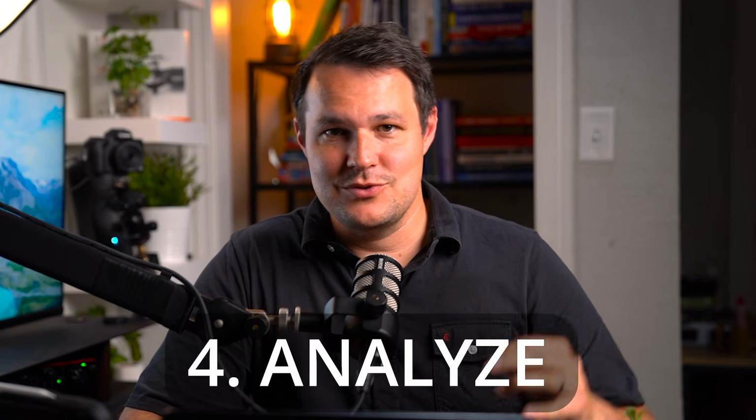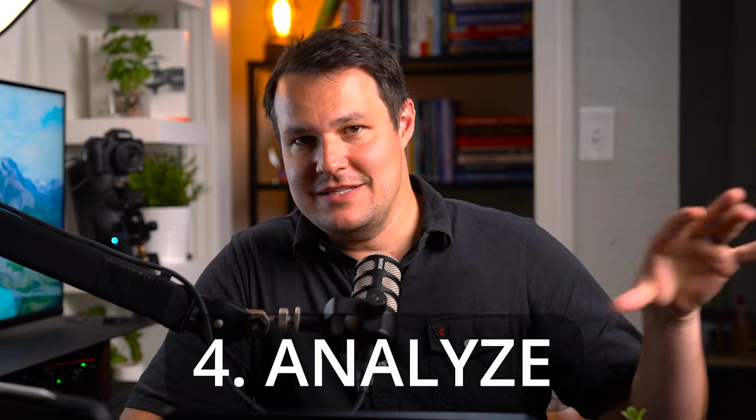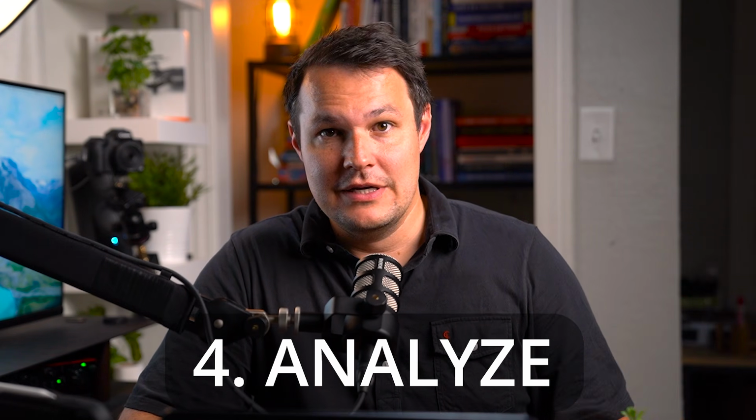So the last step in our 4-step process is analyze. So we've got plan, collect, process, analyze. And this step can vary depending on what you're actually doing and what industry you're working in. Like I mentioned, drone mapping can be applied to a lot of different things. So what you're analyzing depends on what you're actually working on, what the purpose was. So I'll give you a couple examples just so you have an idea.